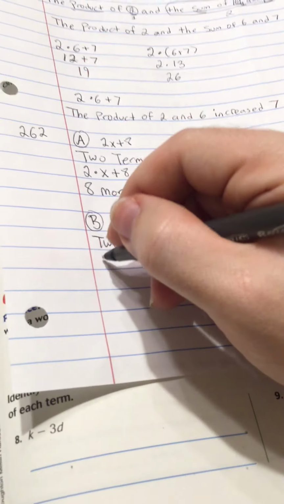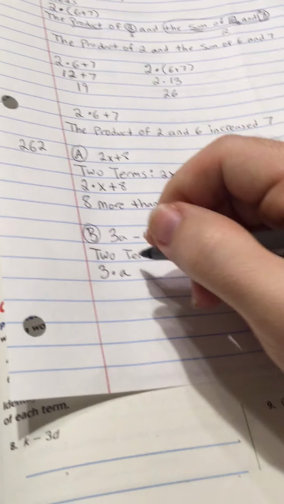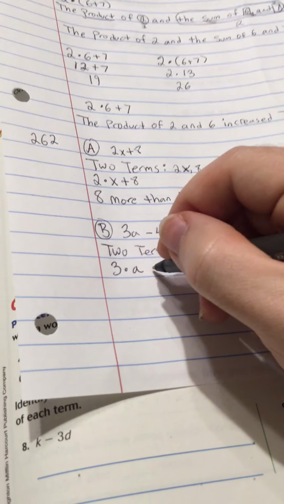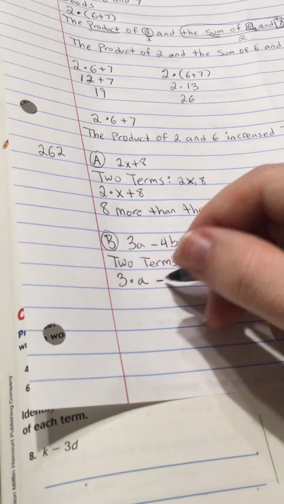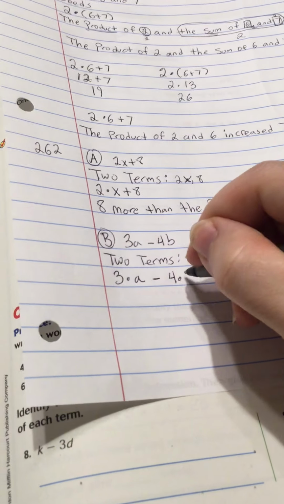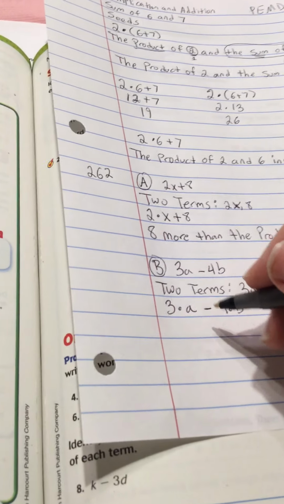If we try to expand this out, this is going to end up being 3 times a. That has to happen first. And then we're going to subtract our 4 times b. So we have to figure out how we can express this in words.